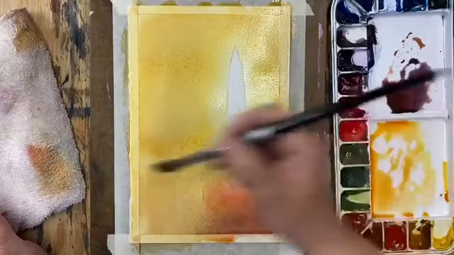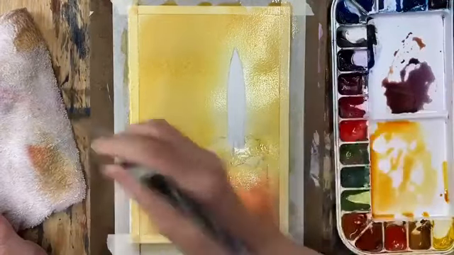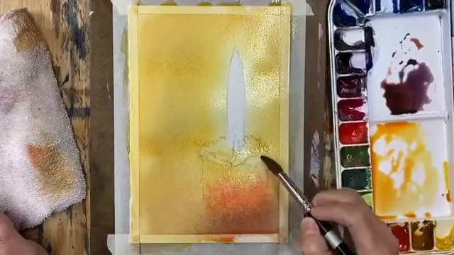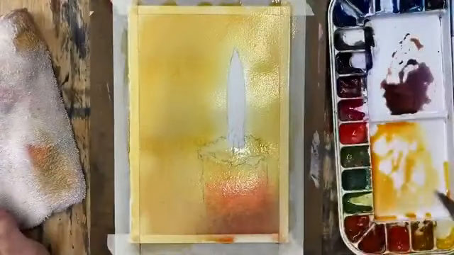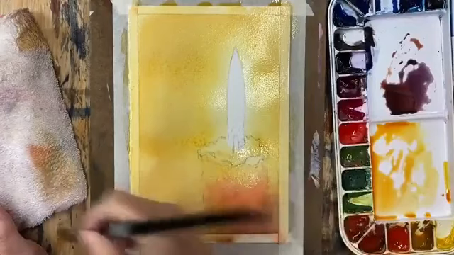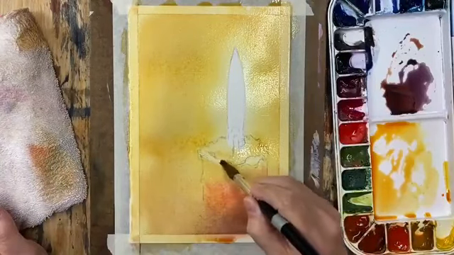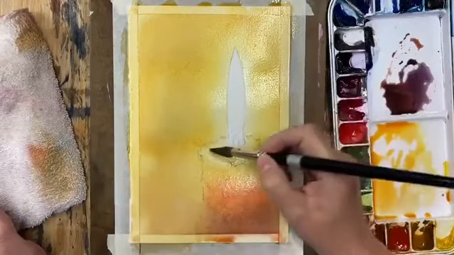I'm just lifting out a little bit. Any of these areas that have gotten a little bit too much value, the little lip of this rolled candle, you can see the edge of it, right where the wax has melted and it rolls over. It's a little bit lighter, so I'm just using my brush while this is still a soft, wet value. I'm just lifting out a little bit.